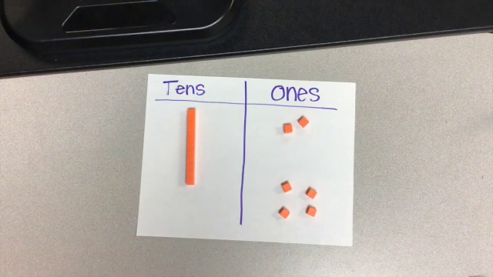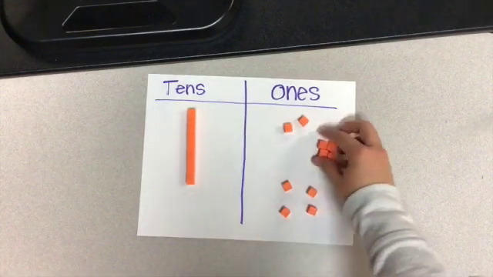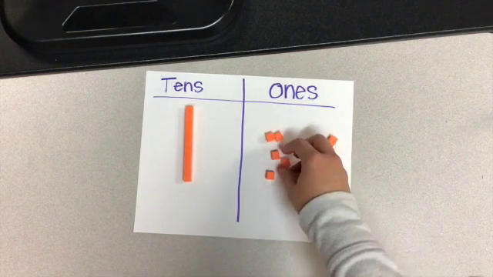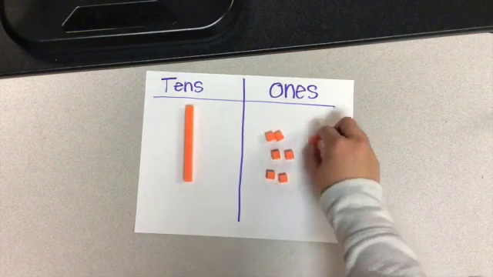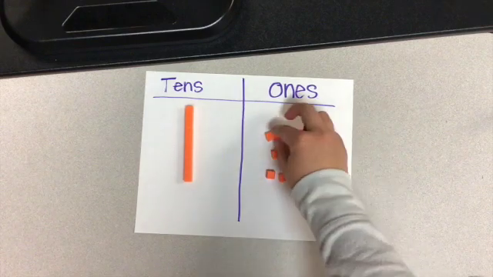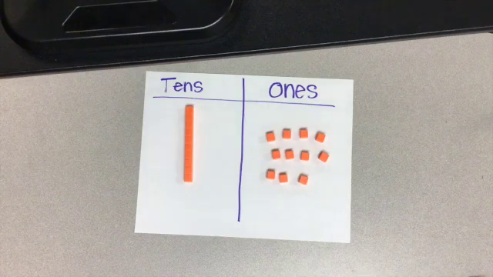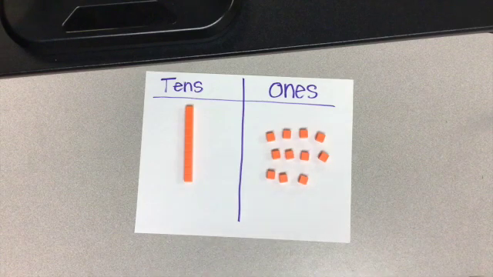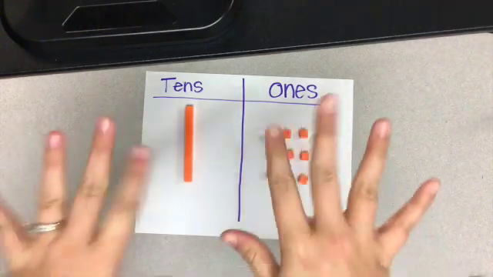So now let's add 5 ones to our 16. Okay, I've got 6, so now I can count on: 7, 8, 9, 10, 11. So now I have 11 ones. I cannot put 1 ten and 1 one both in the ones column. I have to regroup 10 of my ones and put them into the tens column. So I have 10 or more ones.